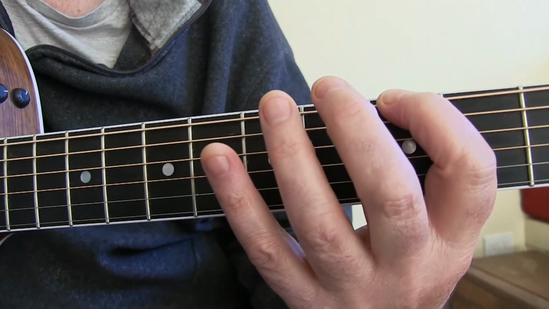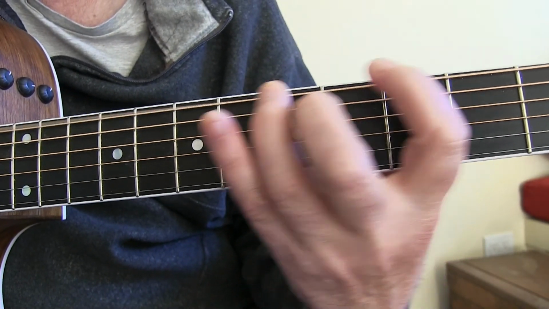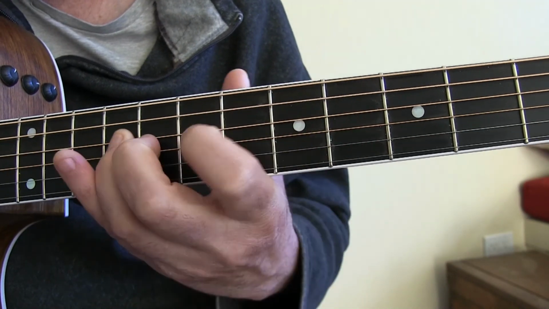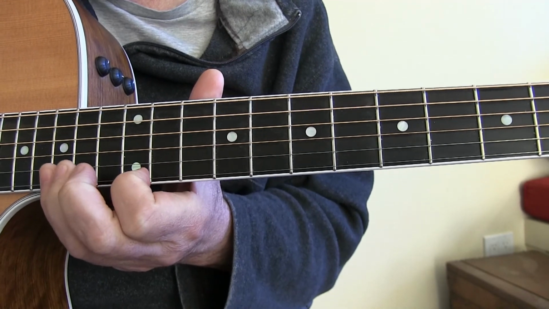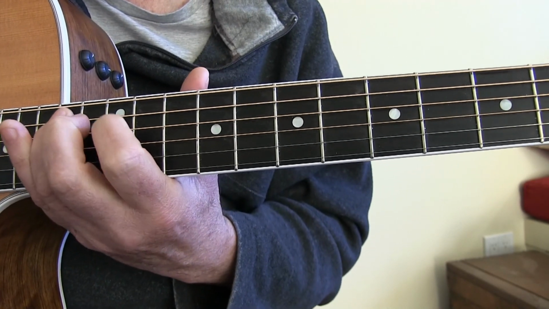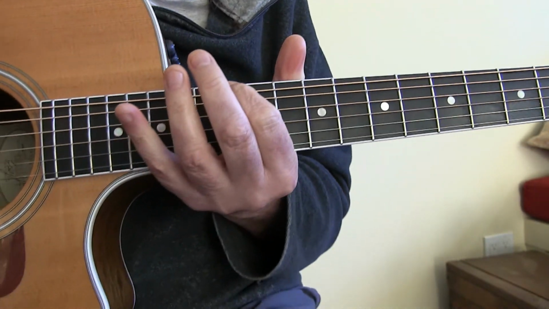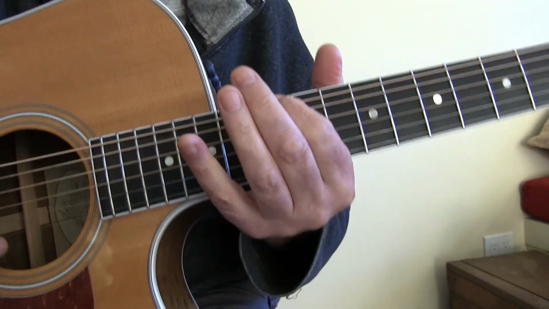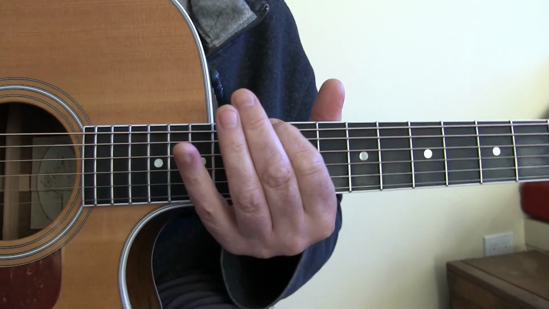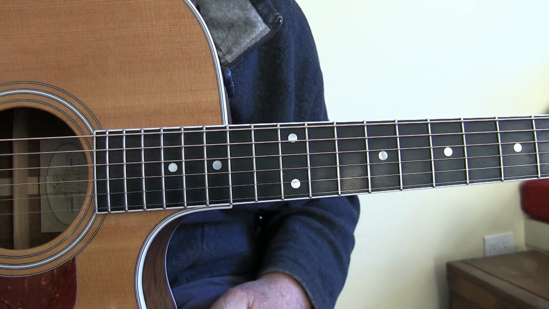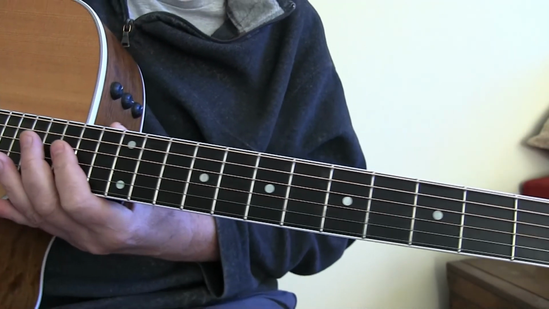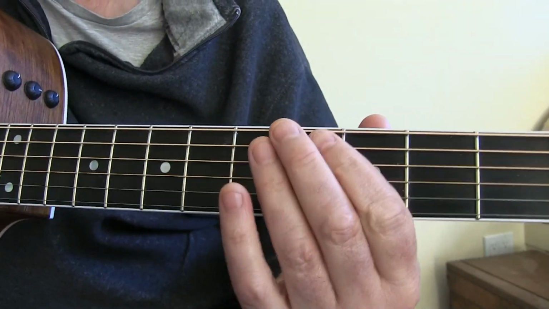Try to get the entire guitar in the okay. Really hard to get the entire guitar in there. So that's what we're shooting for. So here we go.